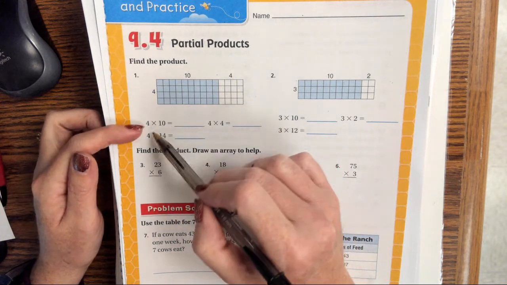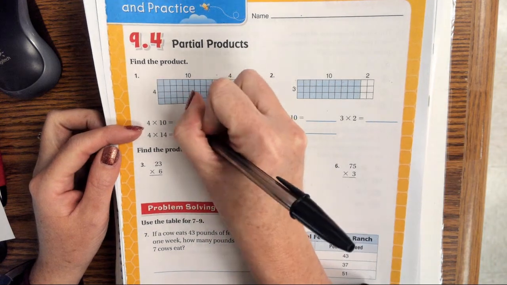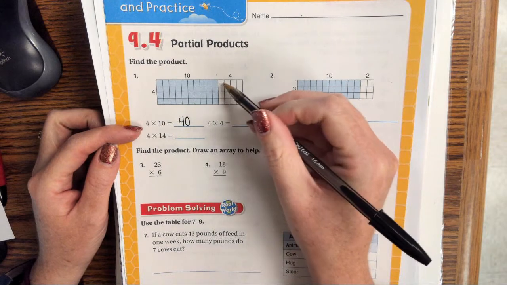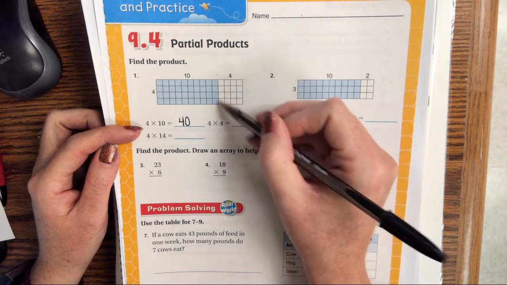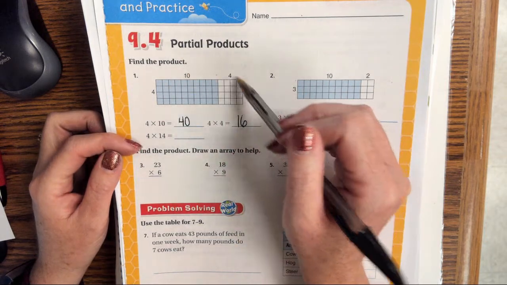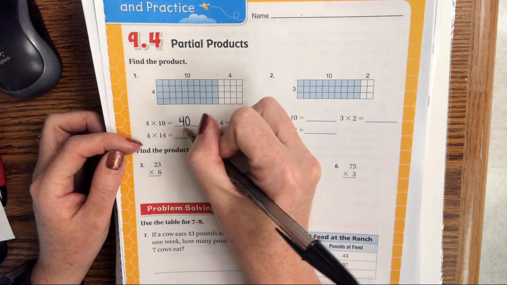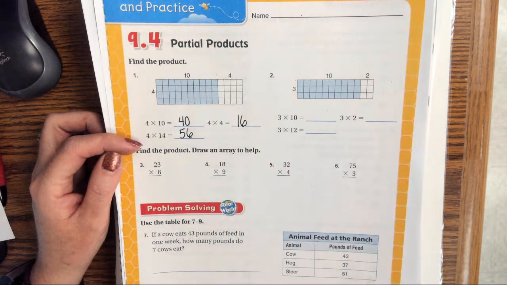But we've split it into 4 times 10, which is 40, so the blue part is 40, and then 4 rows of 4, which is 16. And then we add it up to find out the total. So we've got 40 plus 16 would equal 56.